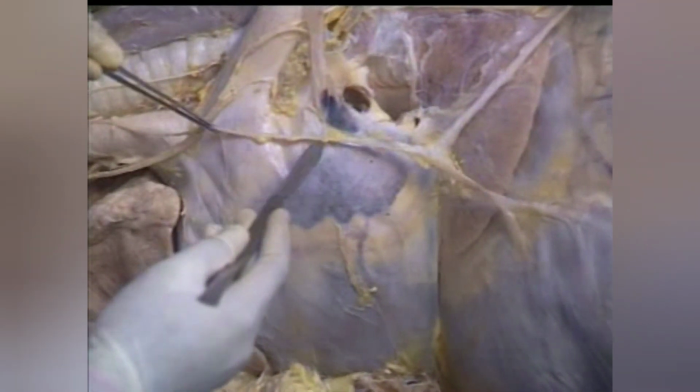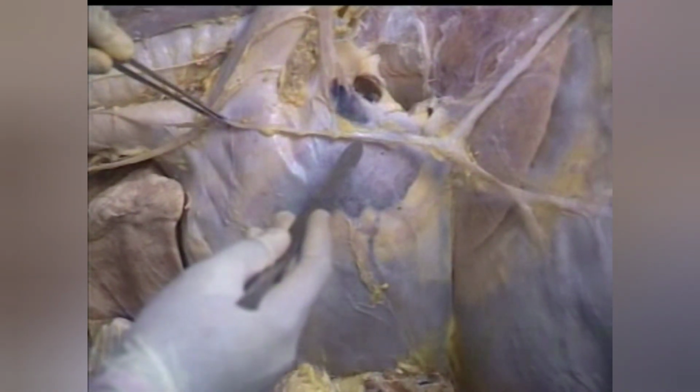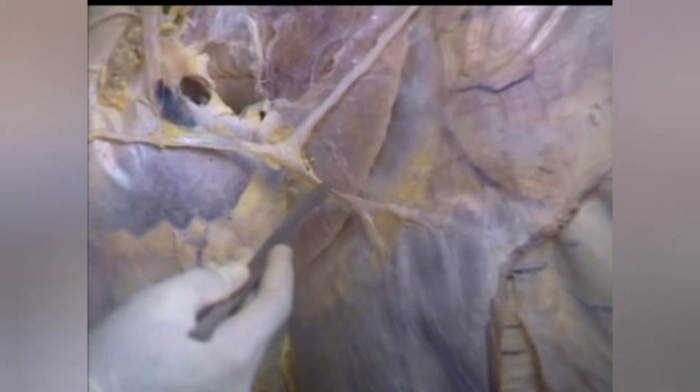Note the terminal part of the left phrenic nerve, which is divided into two branches in the posterior mediastinum. The ventral branch supplies the muscular rim of the diaphragm. This is the dorsal branch, which runs upwards and backwards to supply the tendinous part of the diaphragm.